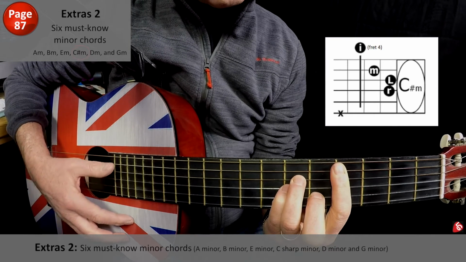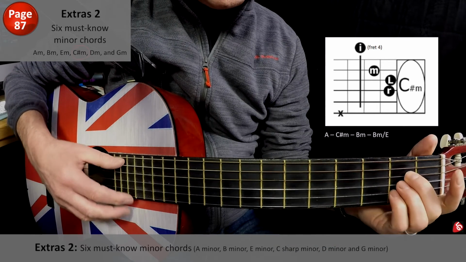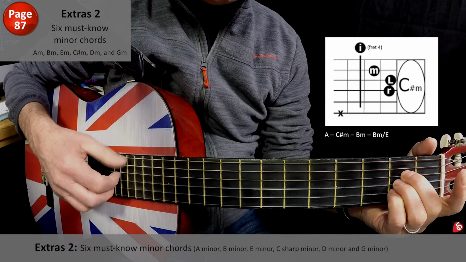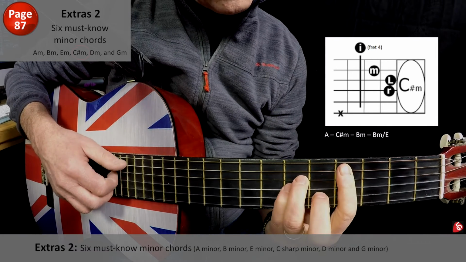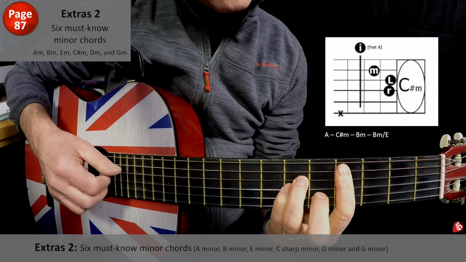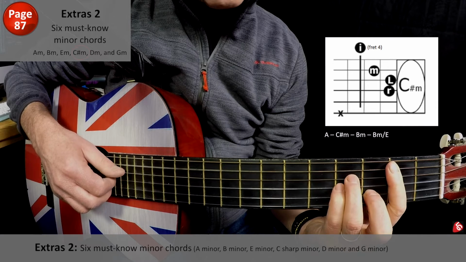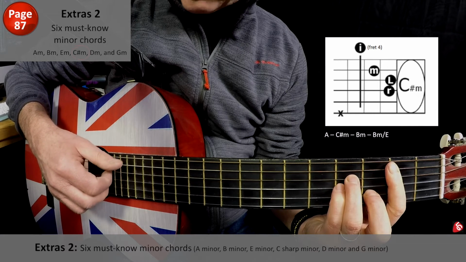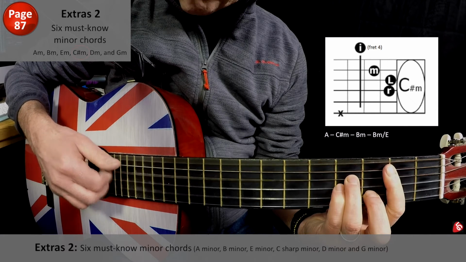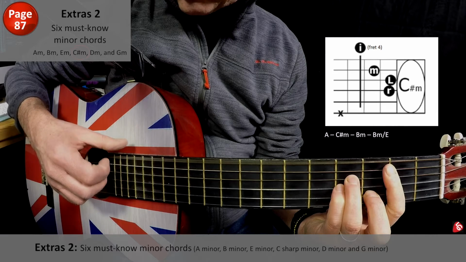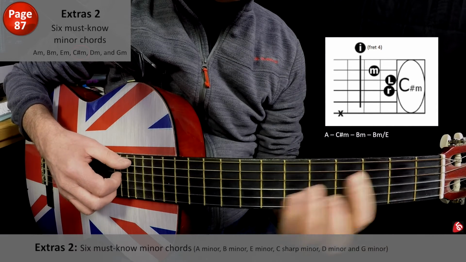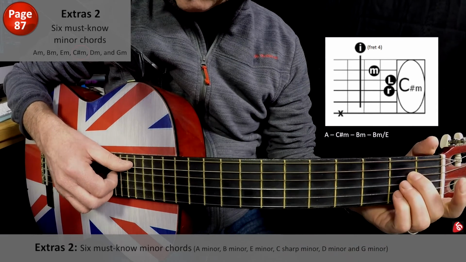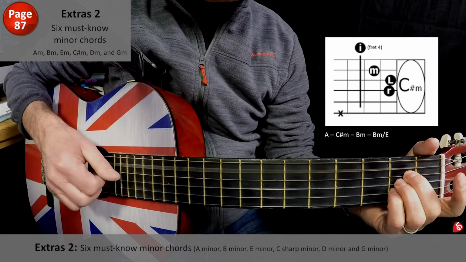Some of my favorite transitions are A, and then back to B minor, and then just drop that thumb onto the 6th string. I remember as a beginner I used to love this progression.